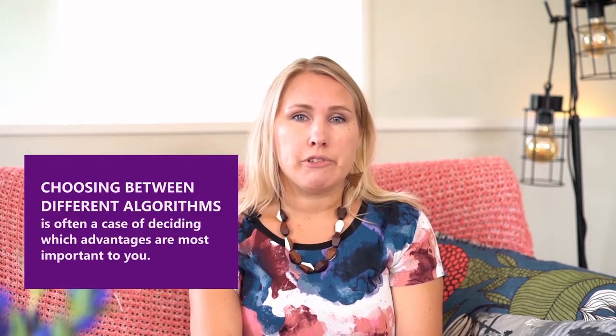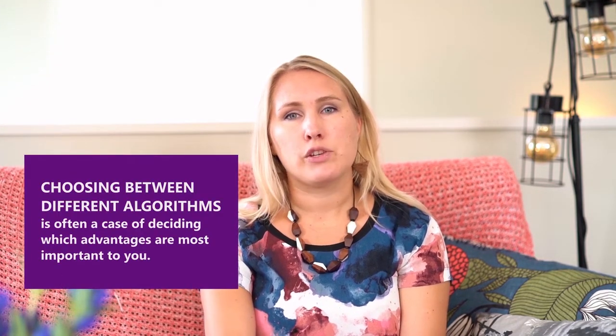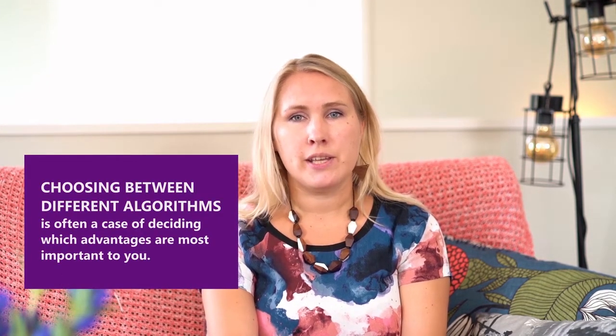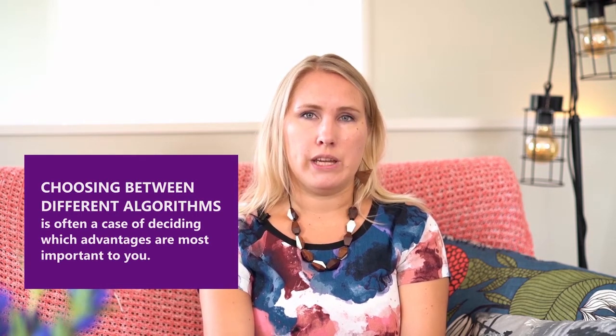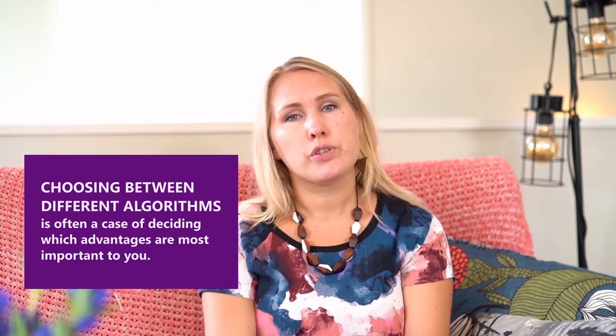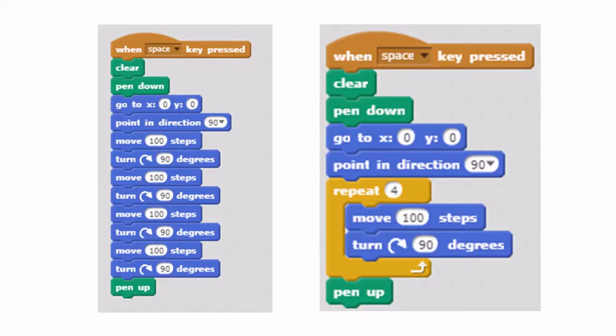But yes, in programming we find the same types of situations. For example, one piece of code may solve the same problem quicker, but another may be more accurate, even though it takes longer. And you might even solve something else at the same time. Choosing between different algorithms is often a case of deciding which advantages or disadvantages of each are most important to you. Now let's check out these two algorithms on Scratch.